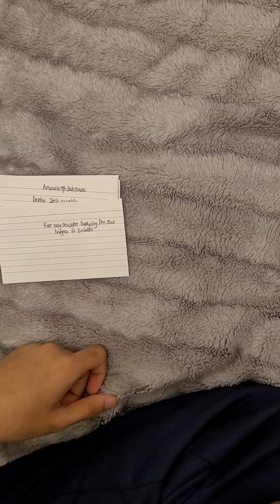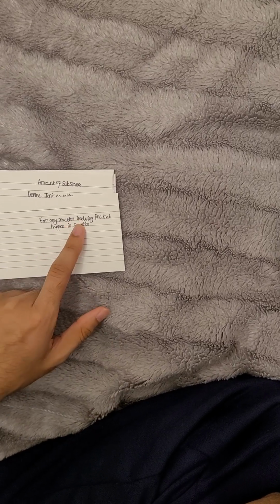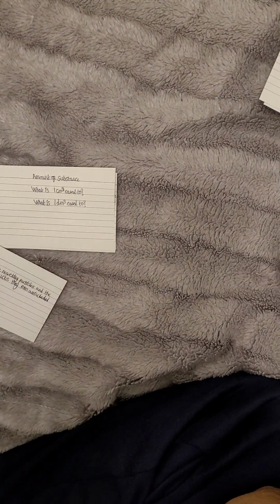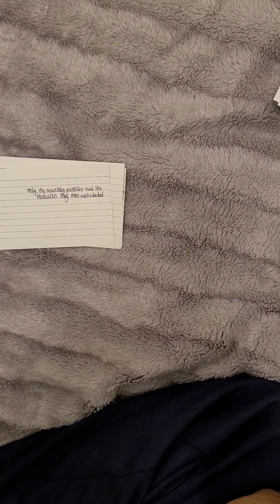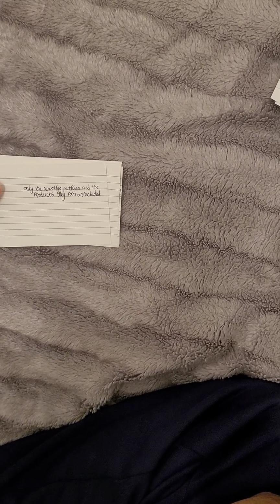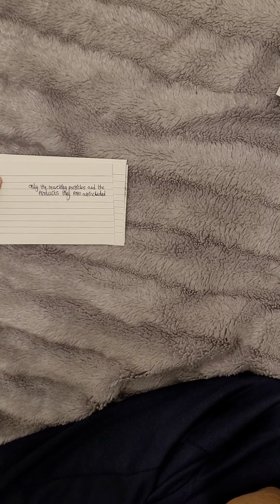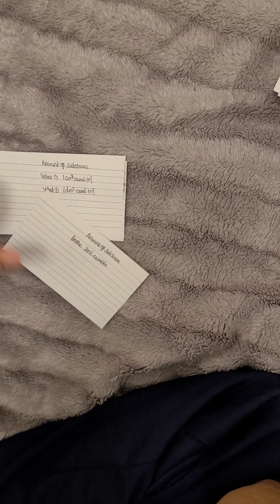When can you write an ionic equation? For every reaction involving ions that happens in solution, very important. Define ionic equation: only the reacting particles and the products they form are included. That's not really a definition, but it's the key process of an ionic equation.